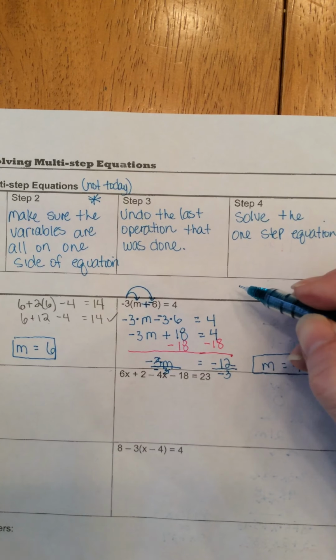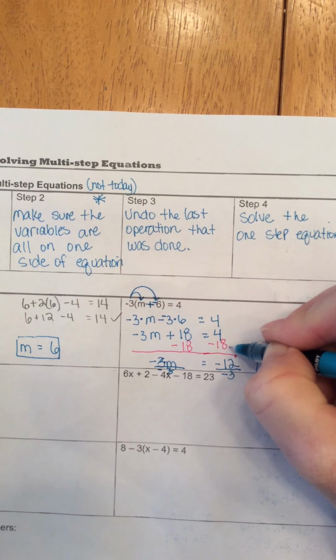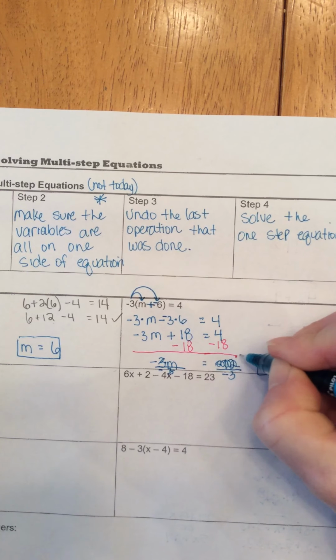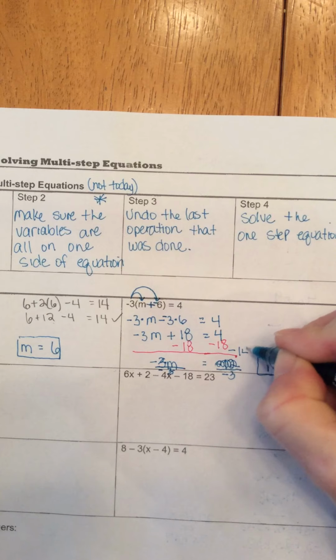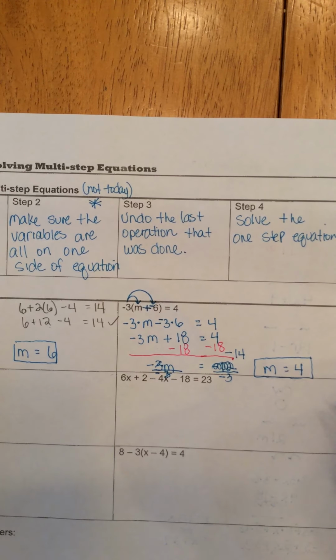Actually, you should Jolly Rancher me because that doesn't work out. I made a mistake. 4 minus 18 here, see, this is why we should be in class, because somebody would have told me this, is not -12, it's -14. And -14 divided by -3 is actually 4 2/3.